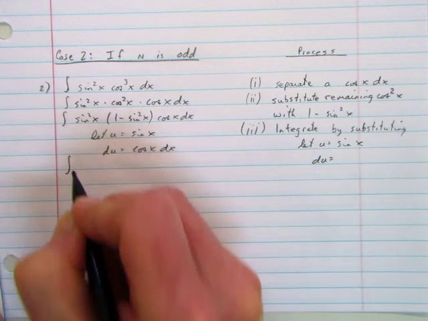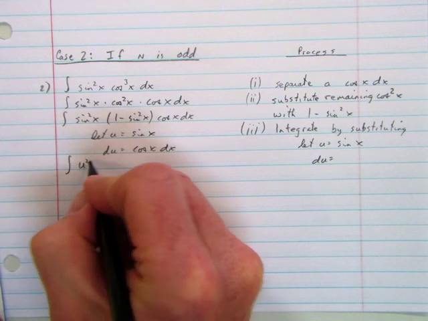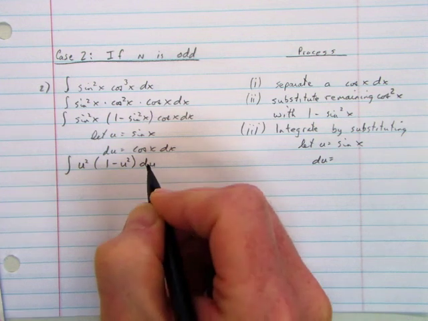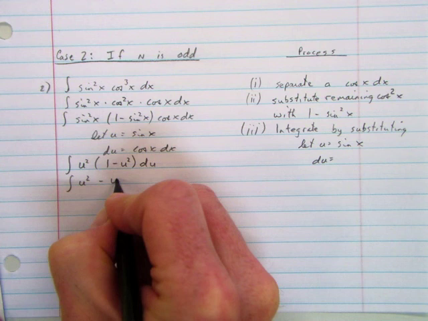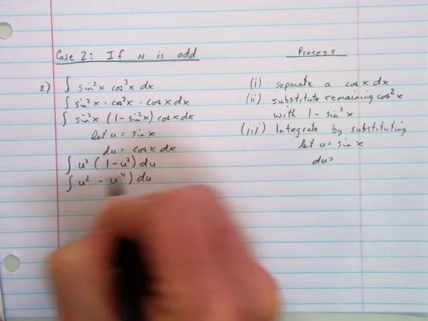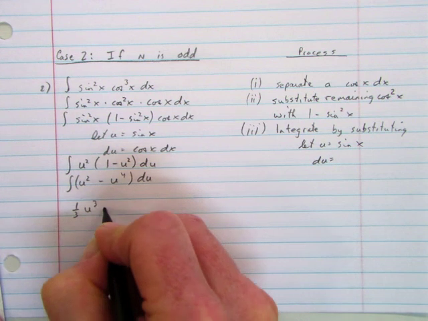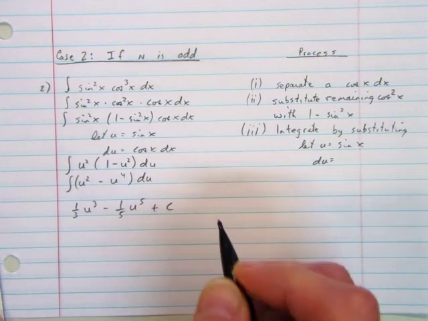We'll get the integral of u squared times (1 minus u squared) du. Multiply that out, we'll get u squared minus u to the 4th du. So we'll have 1/3 u cubed minus 1/5 u to the 5th plus c.